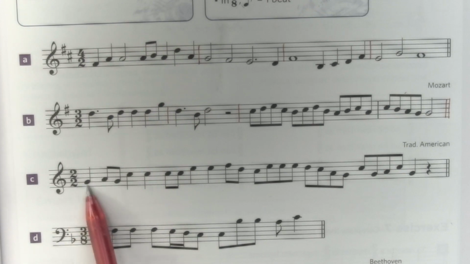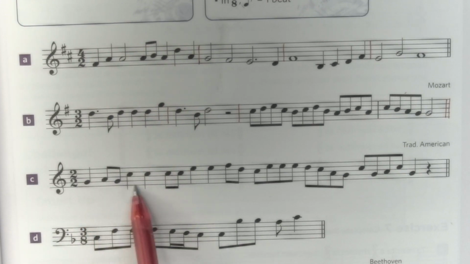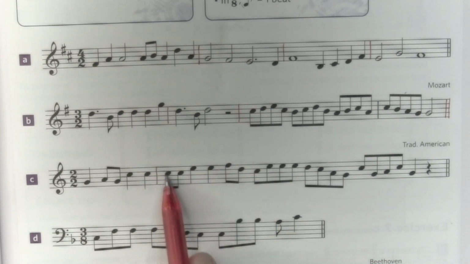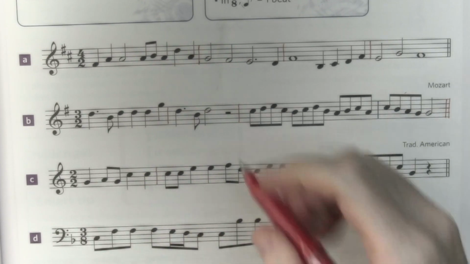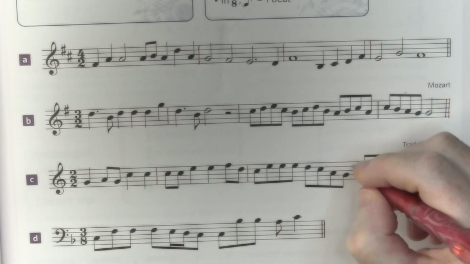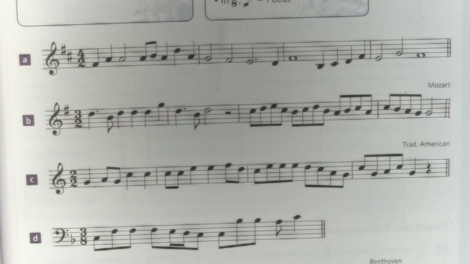2 minims here. 1 and 2. Bar line. 1, 2. Bar line. 1, 2. Grouping, yeah? Grouping is important. 1, 2. Sorted.